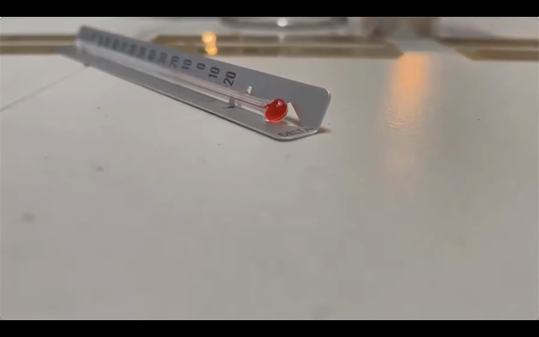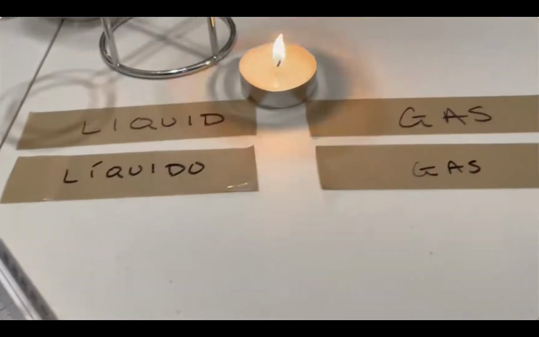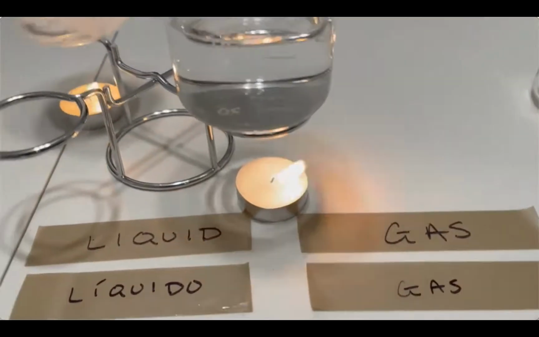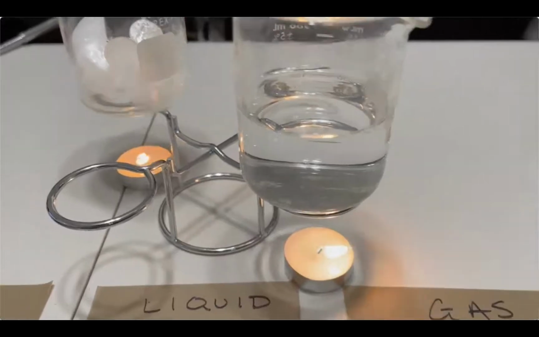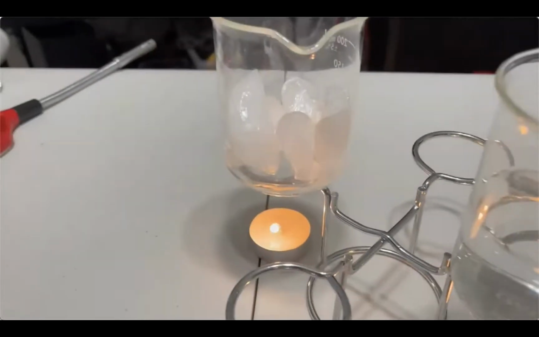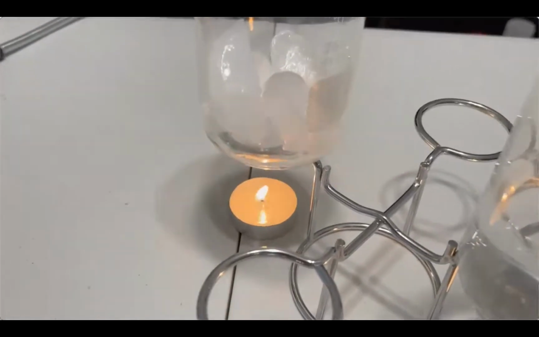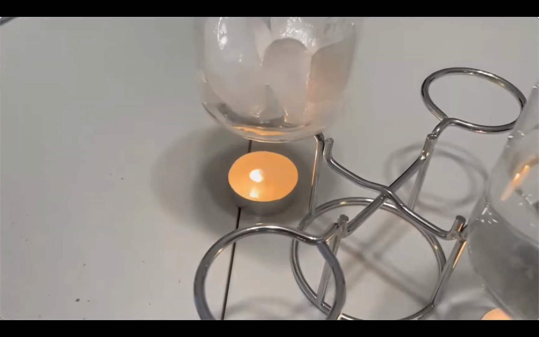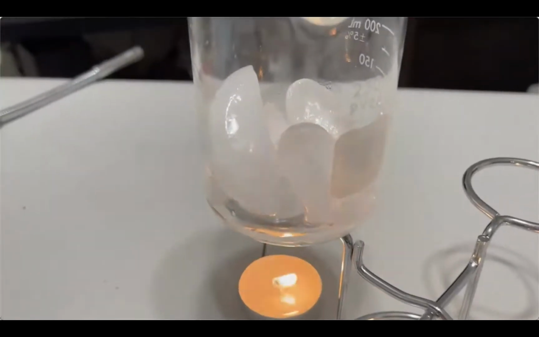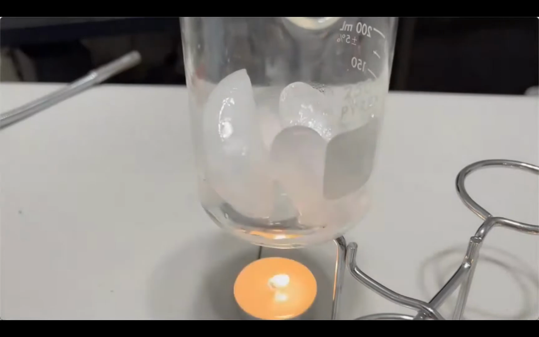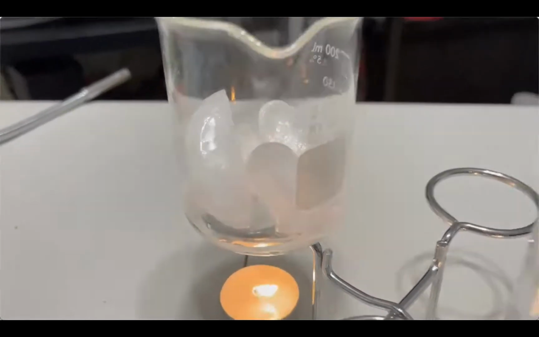So, I have my thermometer here. This was the big clue. And as you can see, I've already started to heat up some water, some liquid water, and some solid water or ice cubes. And as you can see, we already have a little bit of change. So I have some solid water melting into liquid water.